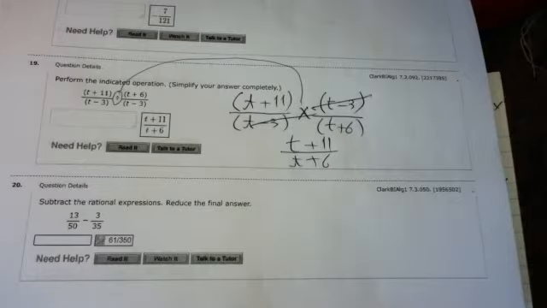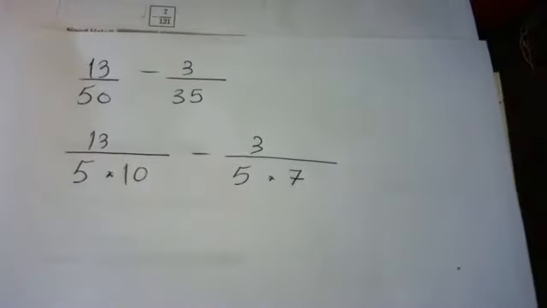Subtract the rational expressions 13 over 50 minus 3 over 35. You know, 50 is 5 times 10, and 35 is 5 times 7.